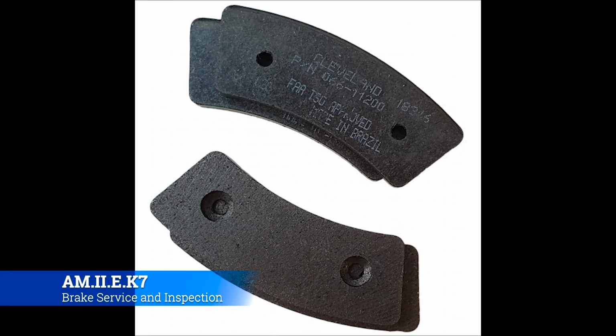Okay, so the first thing we're going to look for whenever we are servicing, maintaining and inspecting brakes is where our brake lining is at. The brake pads, brake shoes, whatever your preferred terminology, in aircraft are usually going to be called linings. They wear, and that's by design.